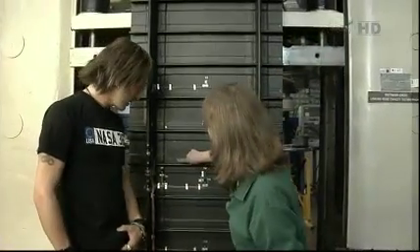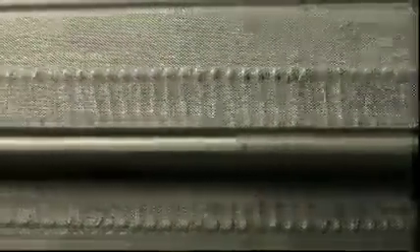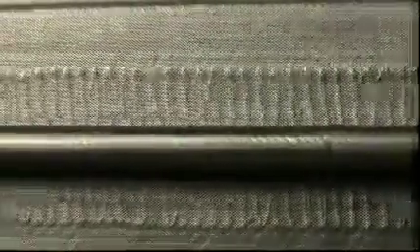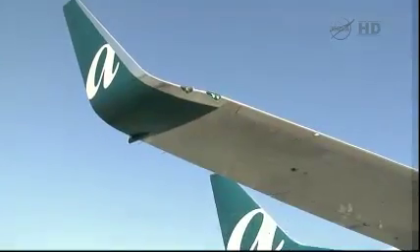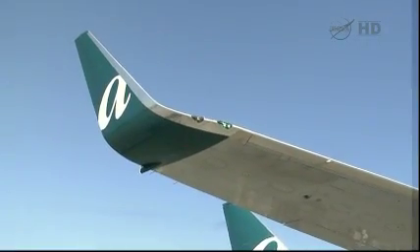Perseus stands for Pultruded Rod Stitched Efficient Unitized Structure. What that means is we have a large panel, and this is a Perseus panel. If you look real close in here, you can see stitches. It's all held together by stitches. And what you'll notice, rather than a normal aircraft panel, is you don't see any fasteners. In a normal airplane, you've got rivets all over the place holding every part together. In this case, we have no rivets. Everything's held together by stitches.